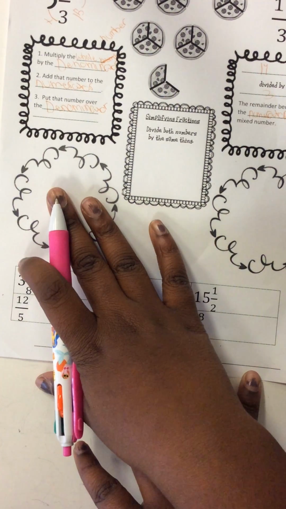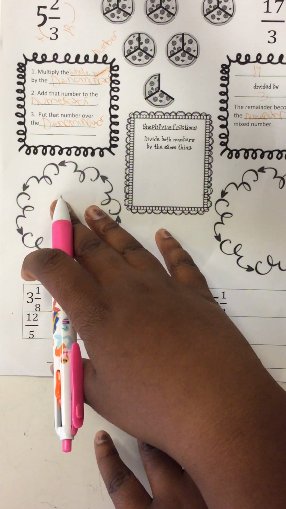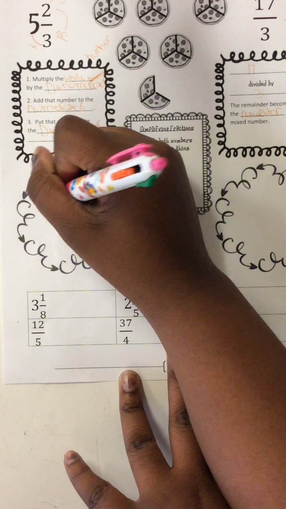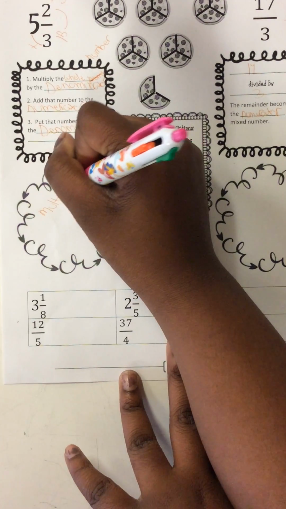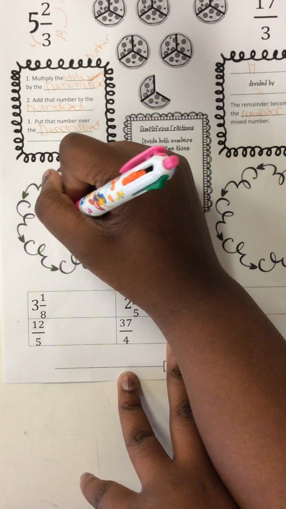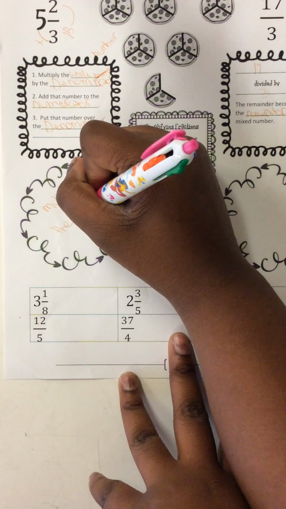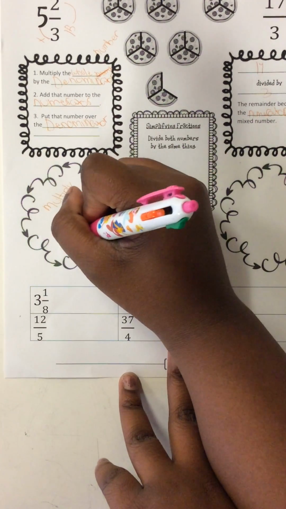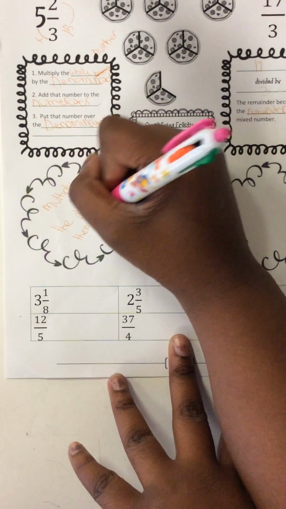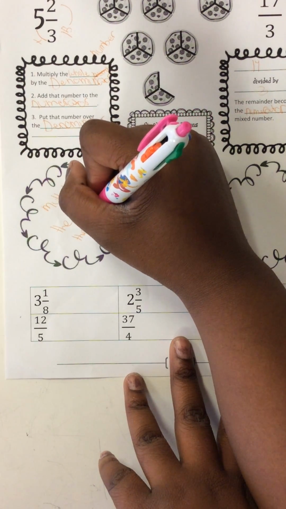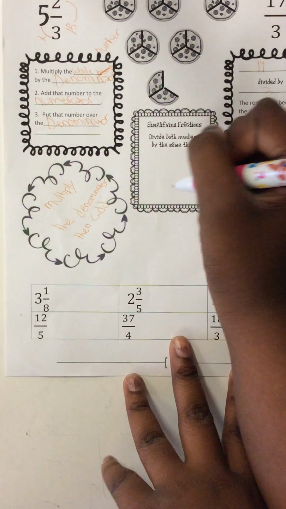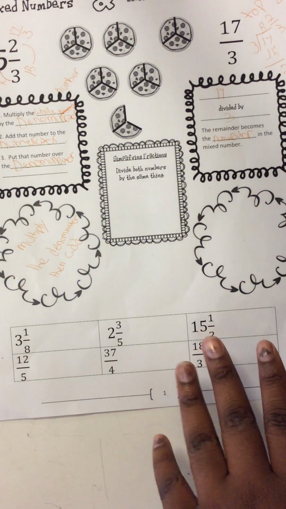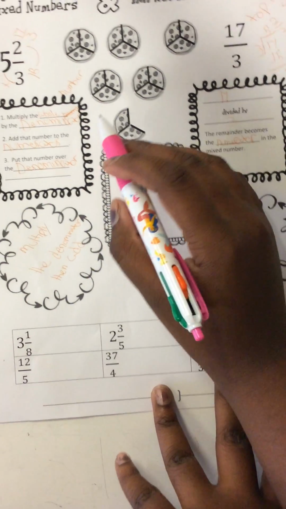So in this cloud over here, we should always remember to multiply the denominator, then add, because sometimes I am actually known to mix up the denominator and numerator, and sometimes I end up multiplying 5.